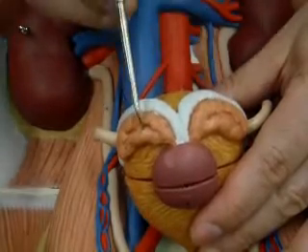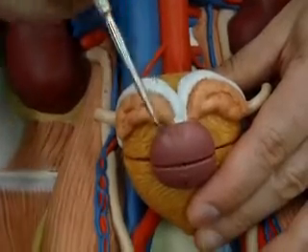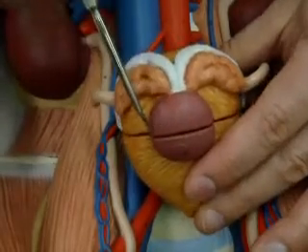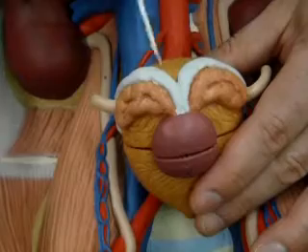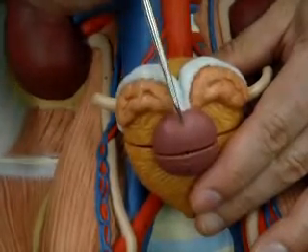Below those, here and here, those are the seminal vesicles. And this structure right here is the prostate gland. So that is the prostate gland. So ductus deferens, seminal vesicles, prostate gland.